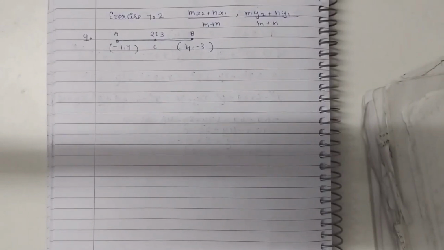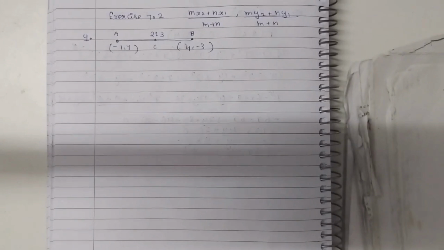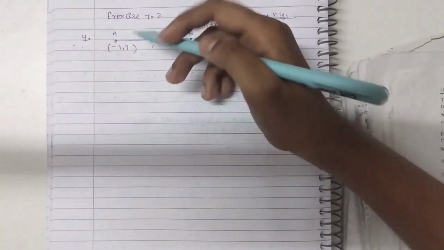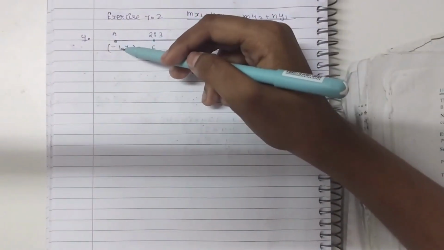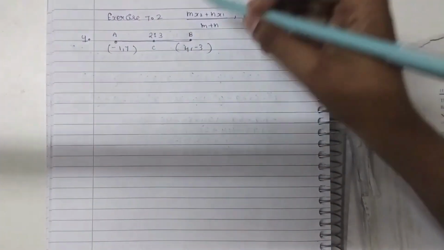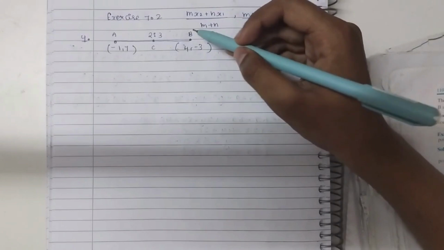Exercise 7.1 from the chapter Coordinate Geometry. In the first question, they're asking us to find the coordinates of the point which divides the join of (-1, 7) and (4, -3) in the ratio 2:3. So we're going to assume that the point (-1, 7) is A and (4, -3) is B.